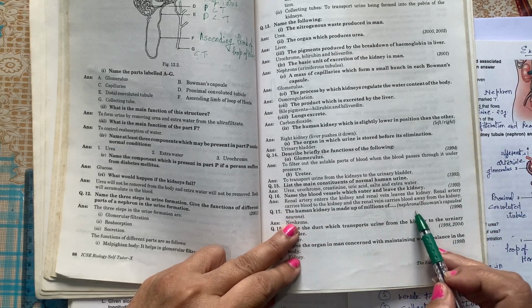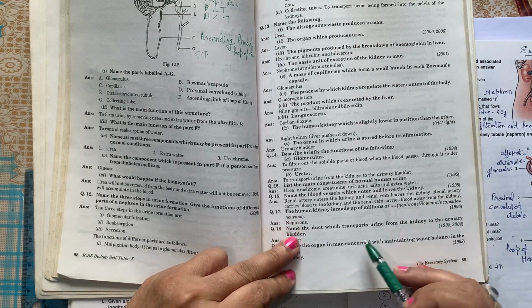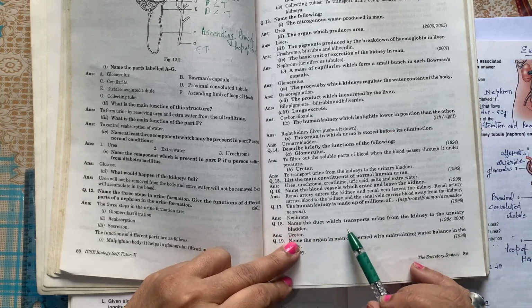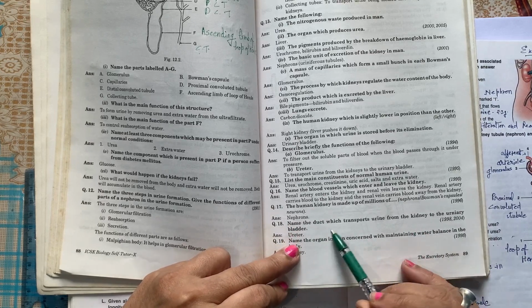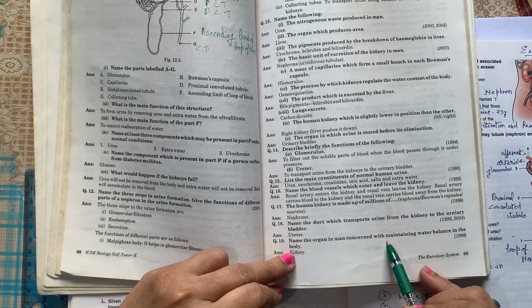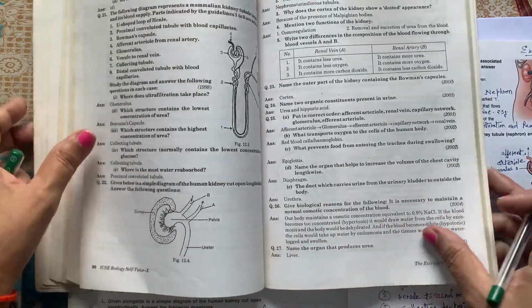The human kidney is made up of approximately 2 million nephrons, each with a Bowman's capsule. The nephron is the excretory unit. The duct which transports urine from the kidney to the urinary bladder is the ureter. The organ in man concerned with maintaining water balance in the body is the kidney.